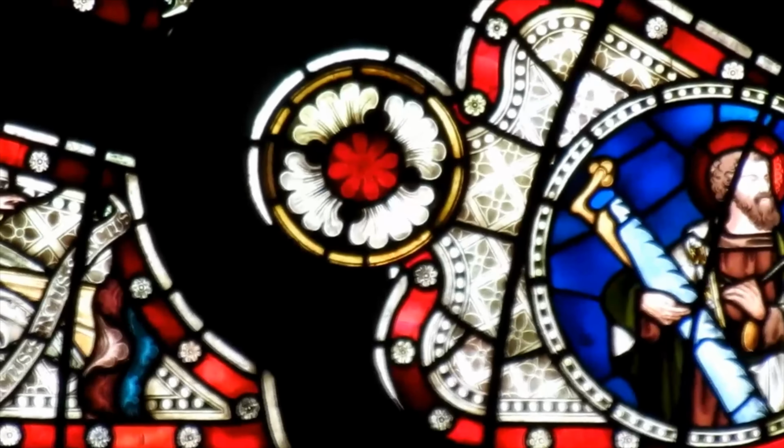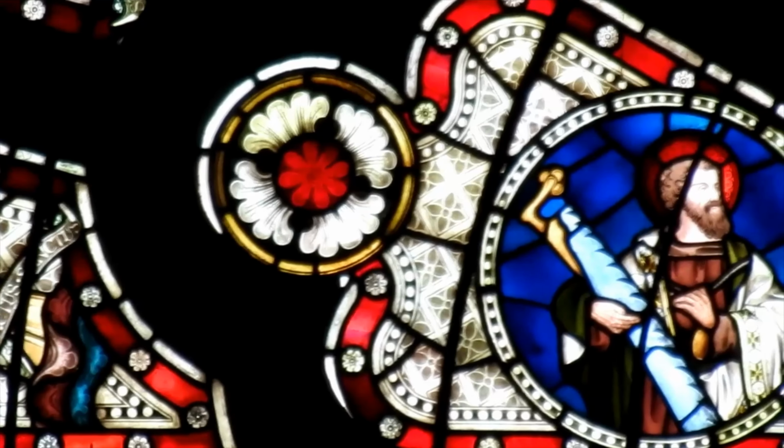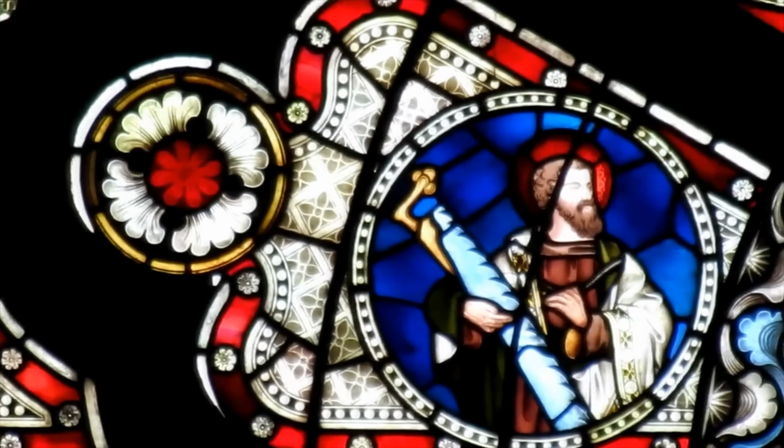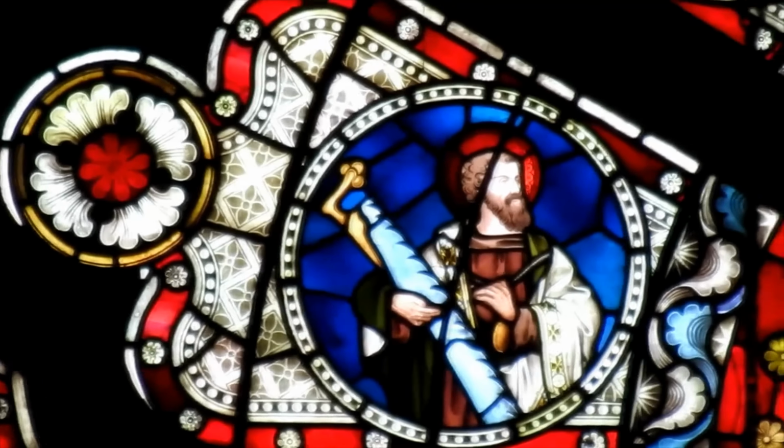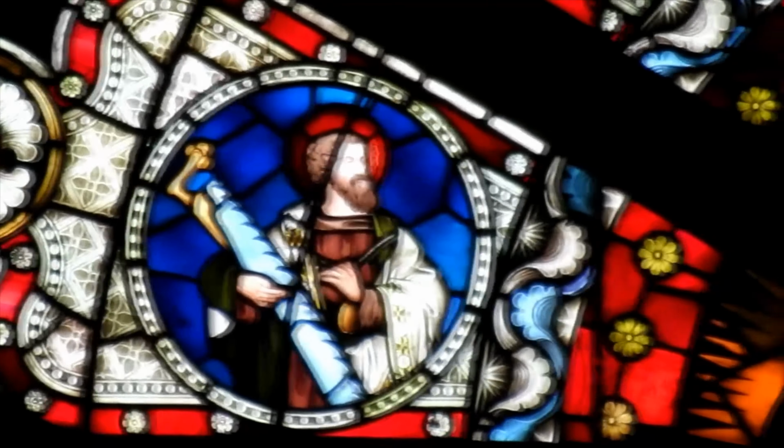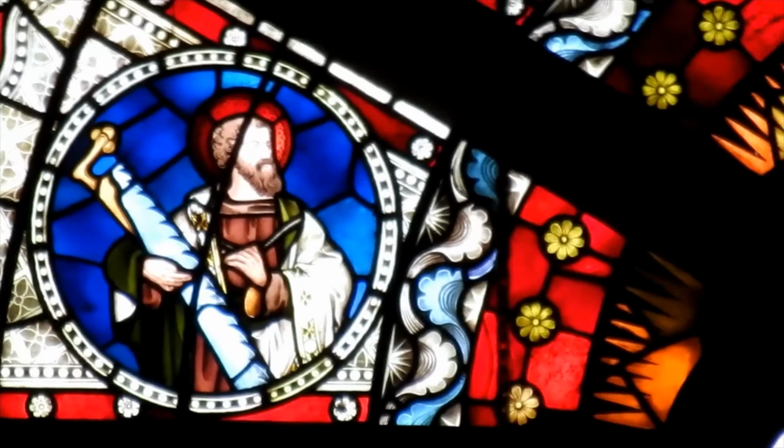The 10th panel depicts the Apostle Simon the Zealot. He is shown holding a saw. This symbolises how he was martyred by being beheaded or sawn in pieces.